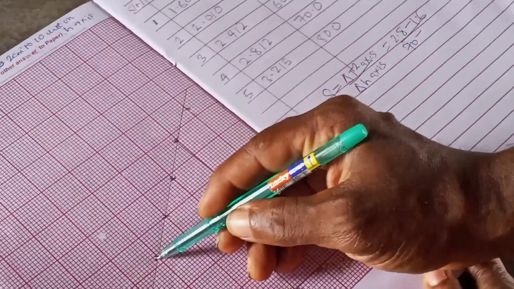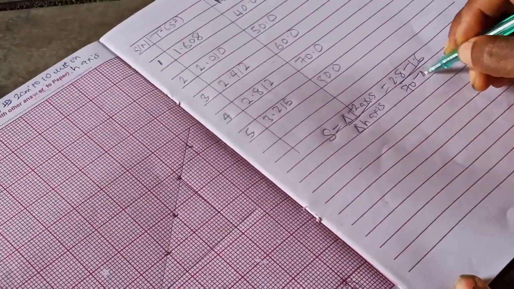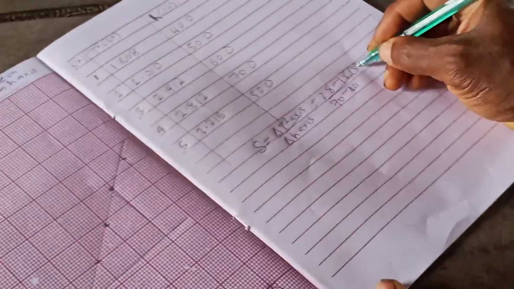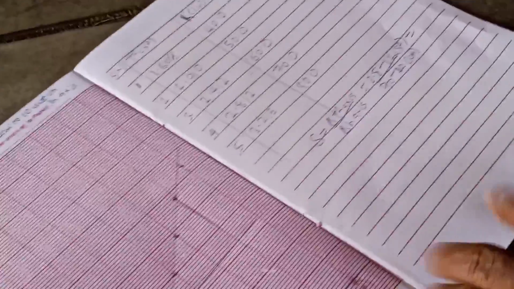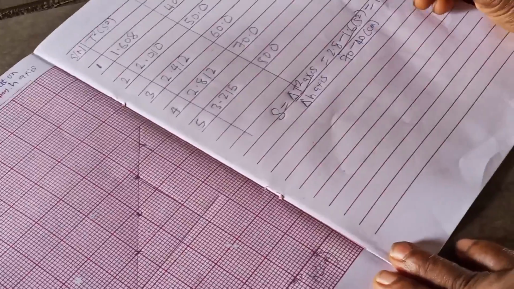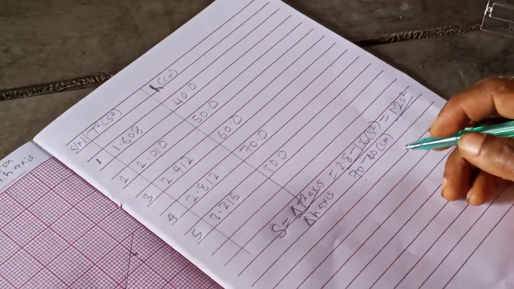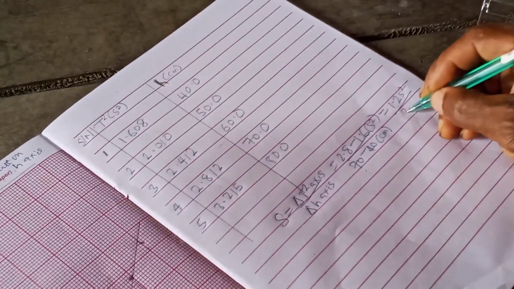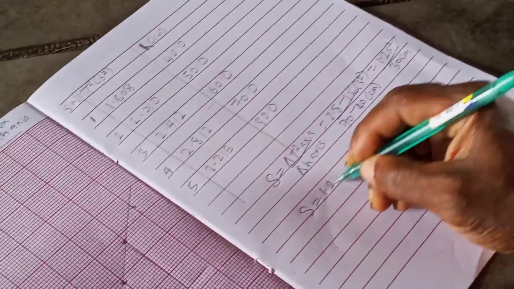Minus the corresponding point here is 40, 40 compared to 1.6 from the table. So this is in seconds squared, and this one is in centimeter. So someone should do 2.8 minus 1.6 for me. 2.8 minus 1.6 will give us, I think, 1.2. Yes. Then 70 minus 40, what is it? 30 cm. So S becomes 1.2 seconds squared.